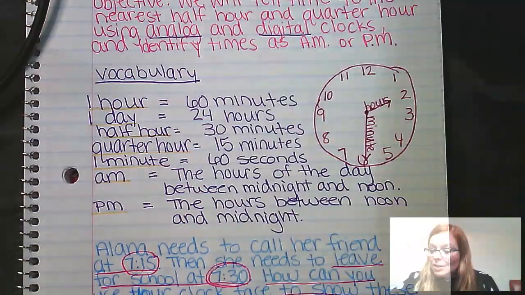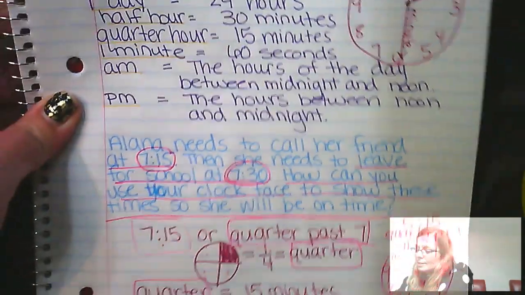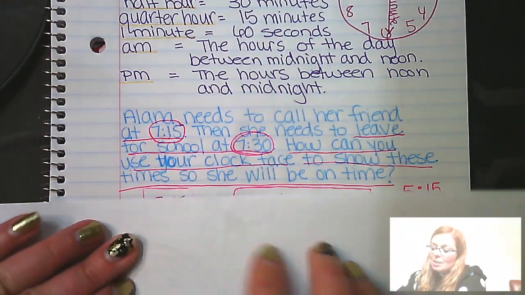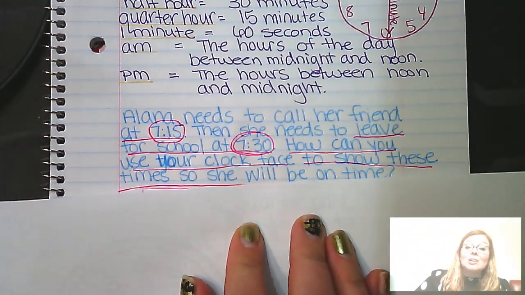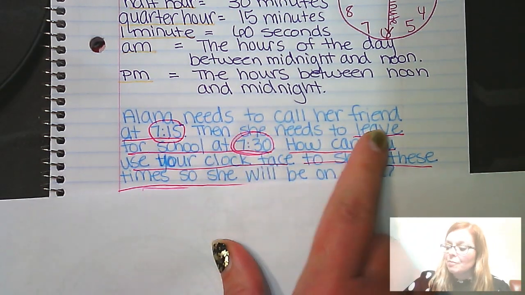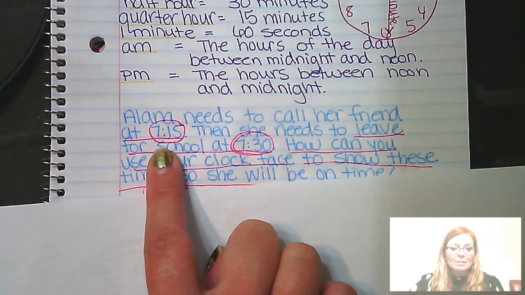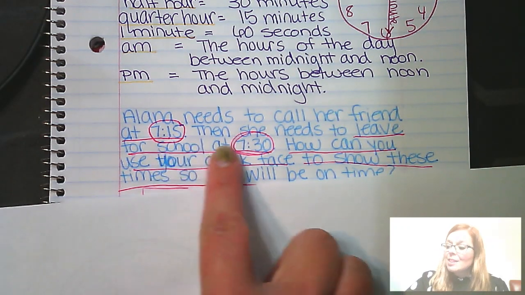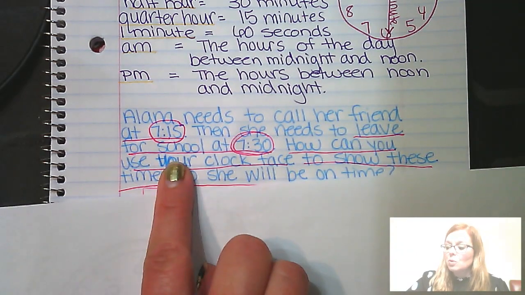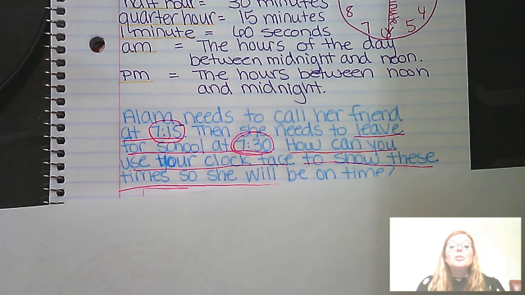All right, so our story problem is going to start like this, and I always tell my students that we need to highlight and underline the important parts. So, Elena needs to call her friend at 7:15. Then she needs to leave for school at 7:30. The question is, how can you use your clock face to show these times so she will be on time?